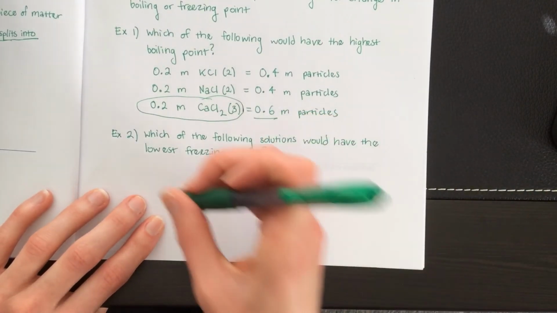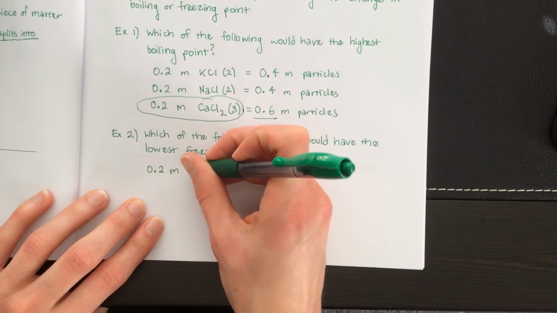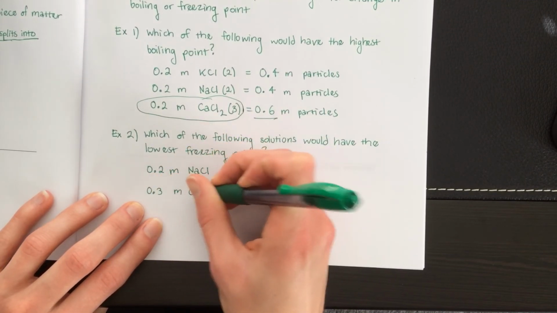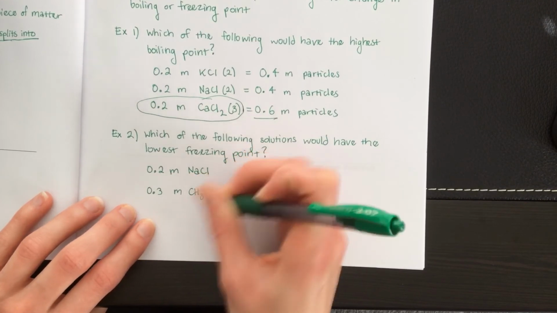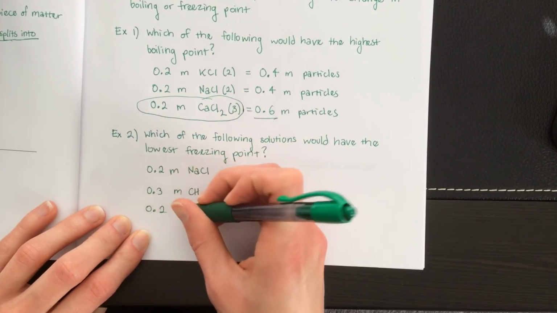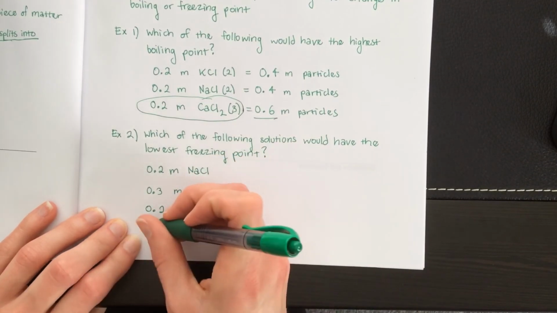And we're going to have 4 options. That's aluminum right there.